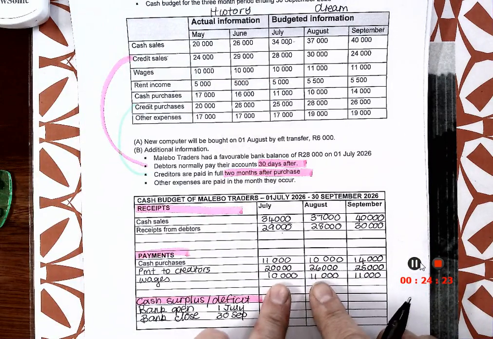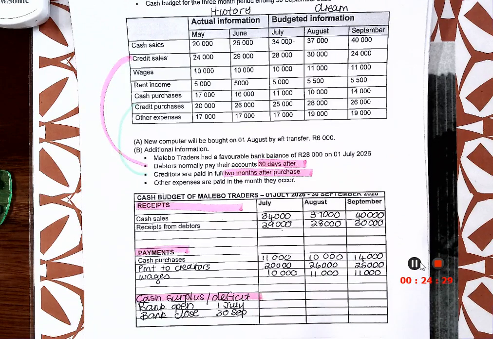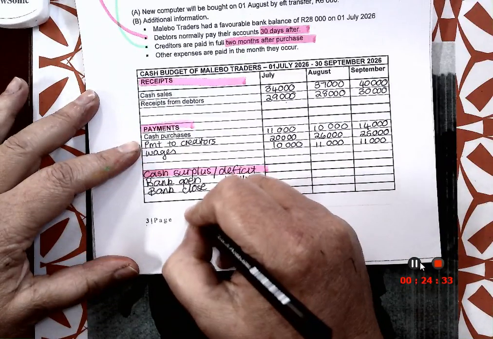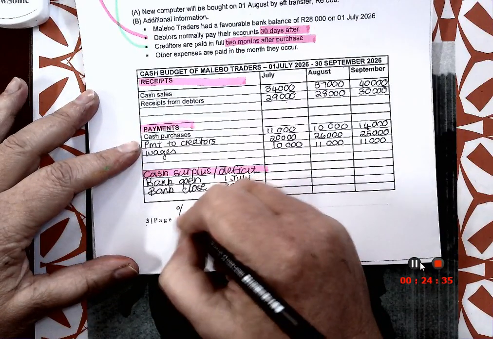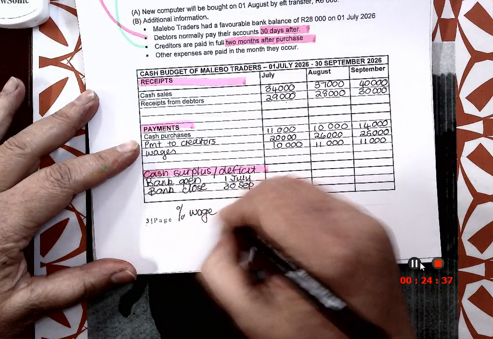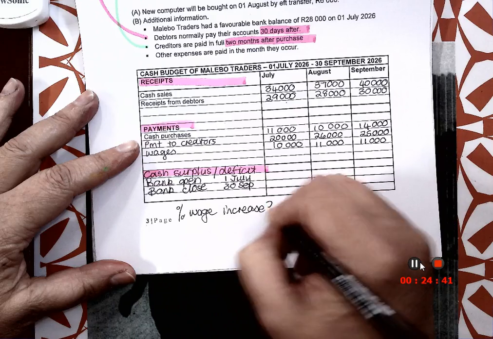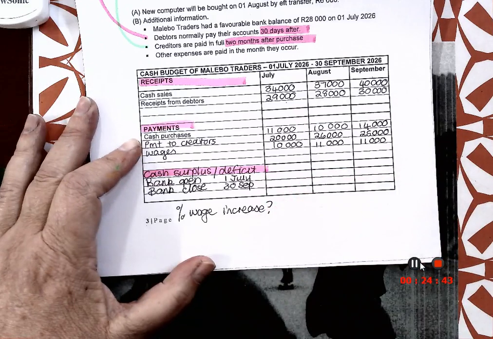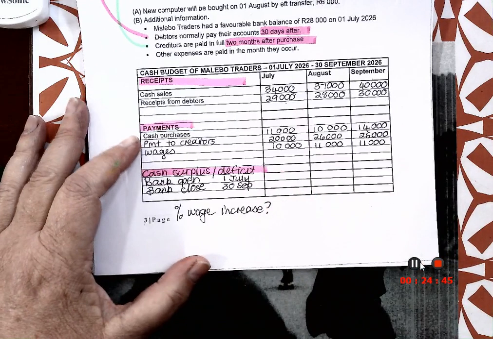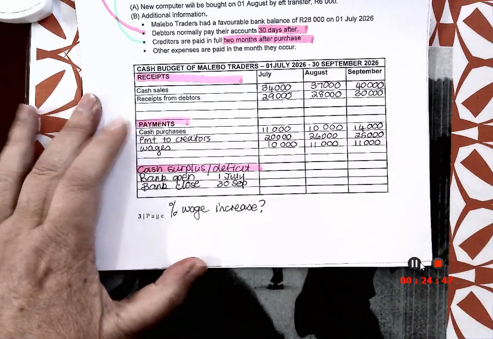There's an increase. Now, if I were to ask you, what is the wage increase? 10%. Let's see how we work it out. So I call this, and this is the type of questions they ask, I call this the man in the hat.